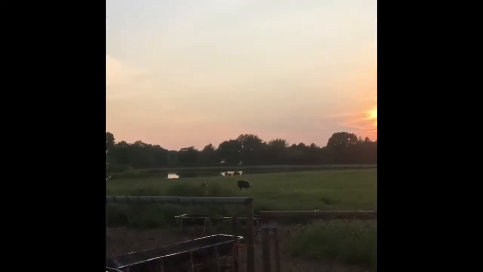It is quite a bit cooler tonight than it's been. Today we have a 90-degree temperature with about 73% humidity, so about a 104 heat index.